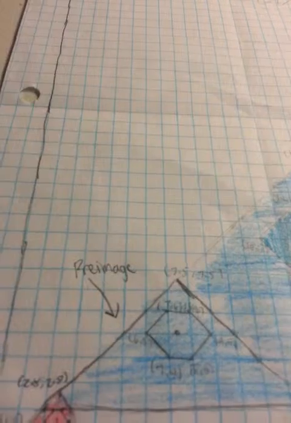So let's say a problem is asking me to dilate this point, 7.5, 7.5, by a scale factor of 2. You would multiply both the x and y values by 2. Therefore, the dilated point would be 15, 15. And if it's a fraction, like I said, you just multiply the x and y values by the scale factor. And there's your point.